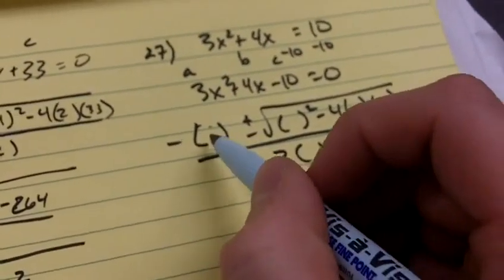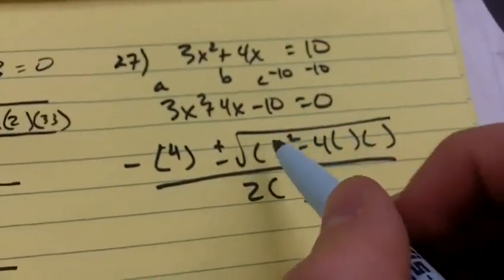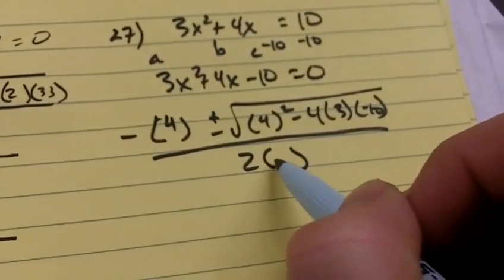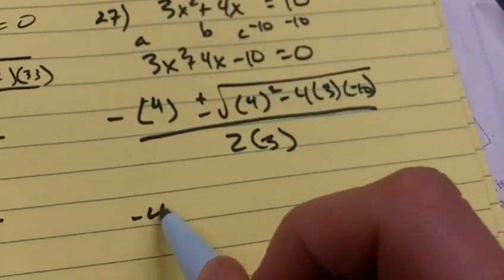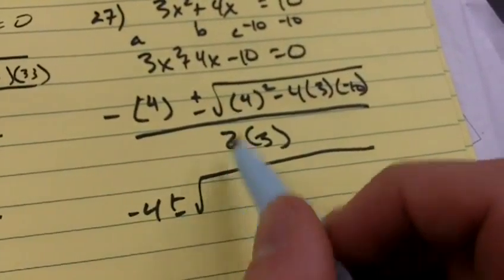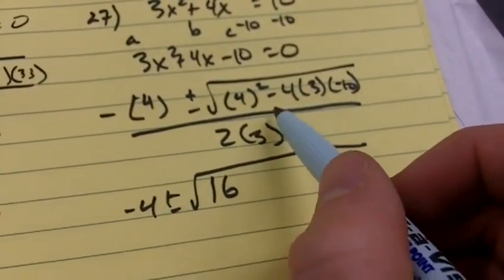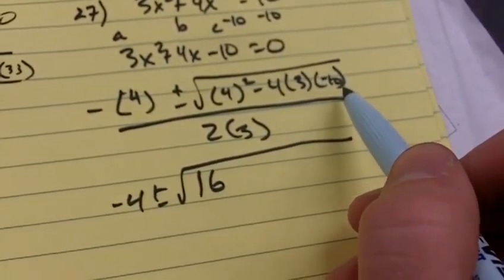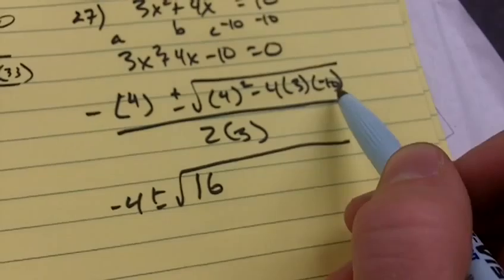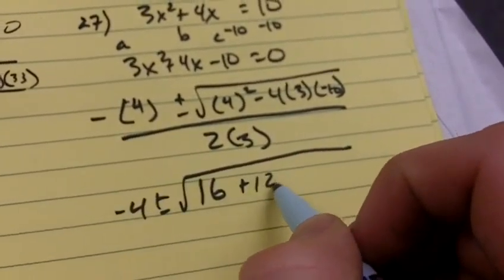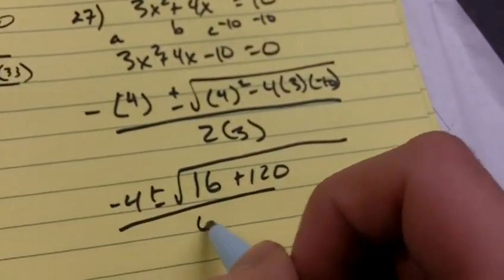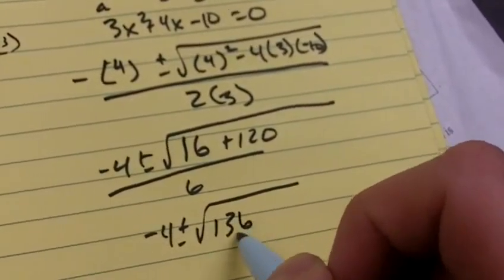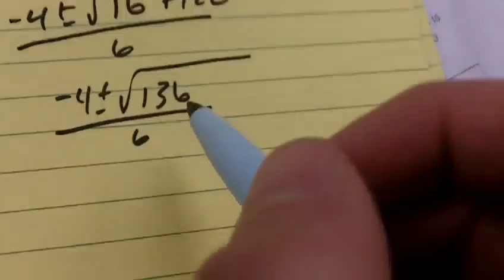Put this in. We're going to get negative 4 plus or minus the square root of 4 squared minus 4 times 3 times negative 10, all over 2 times 3. You get negative 4 plus or minus square root of 4 squared is 16. Negative 4 times 3 is negative 12, times negative 10 is positive 120, all over 6. You get negative 4 plus or minus the square root of 136 over 6.